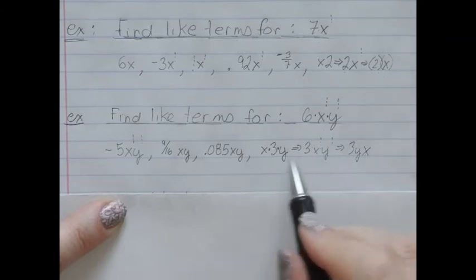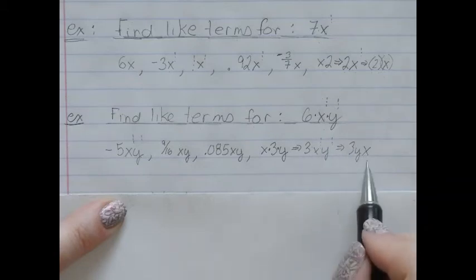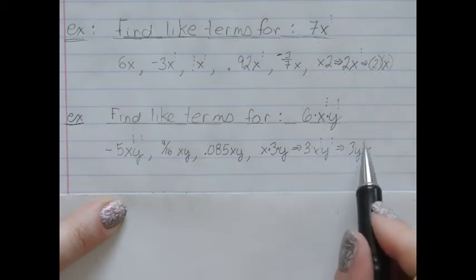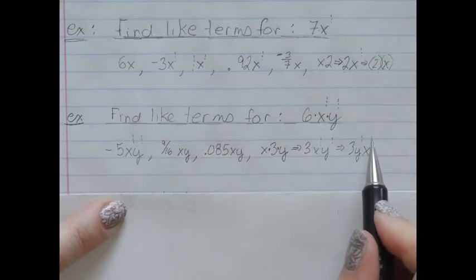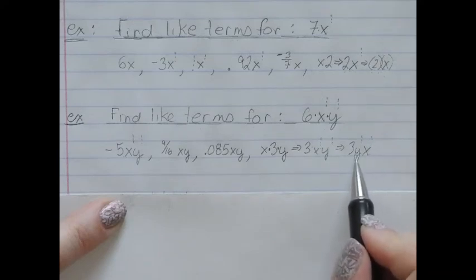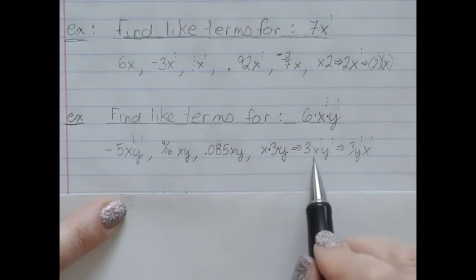Understand that what we're doing here is using the commutative property of multiplication. All that matters is that the variables are there. I got an x and a y, they're to the 1 power. We normally say it as xy because it's in alphabetical order.